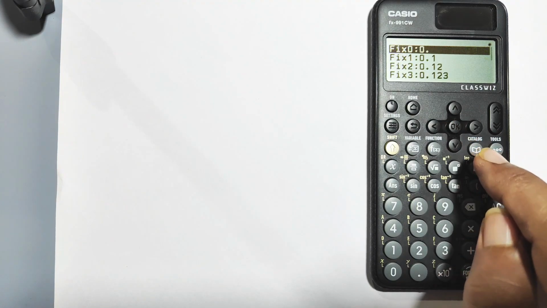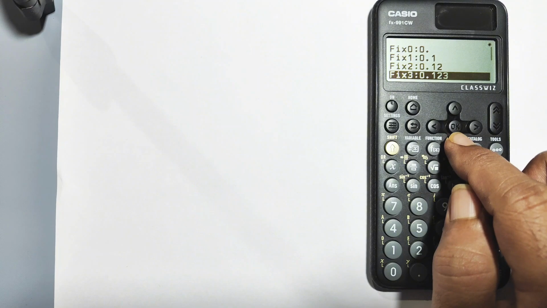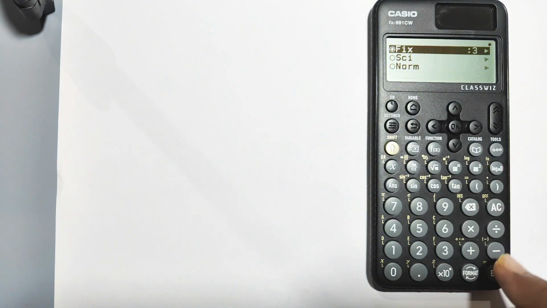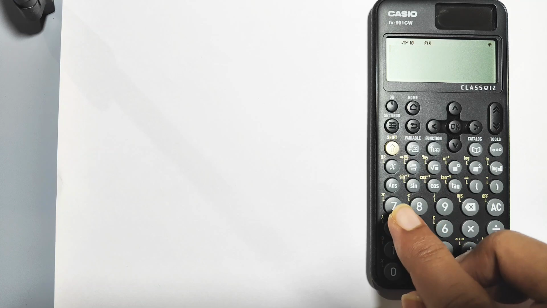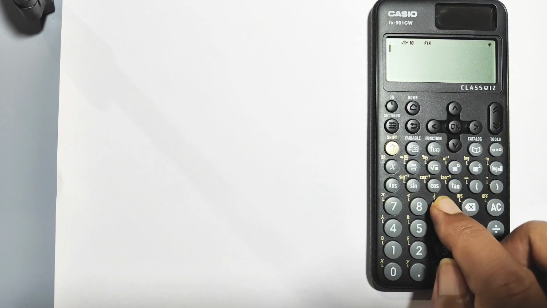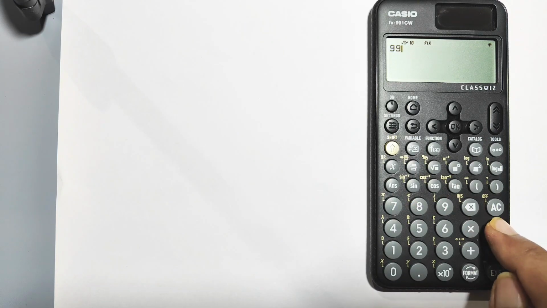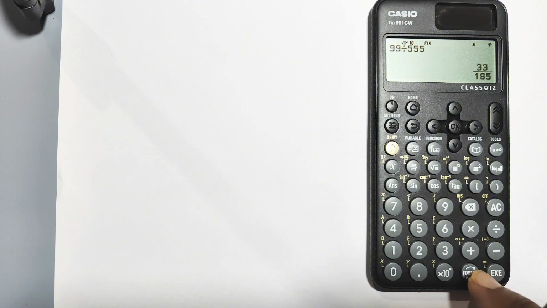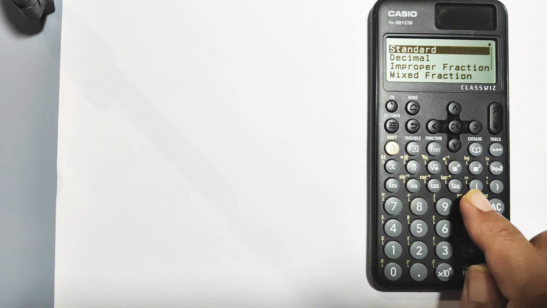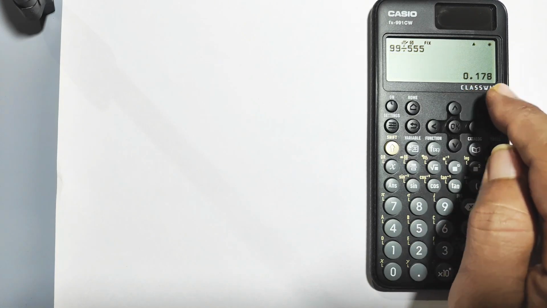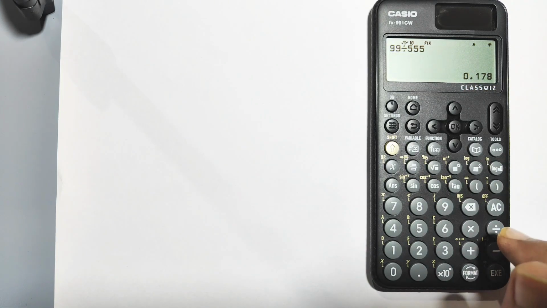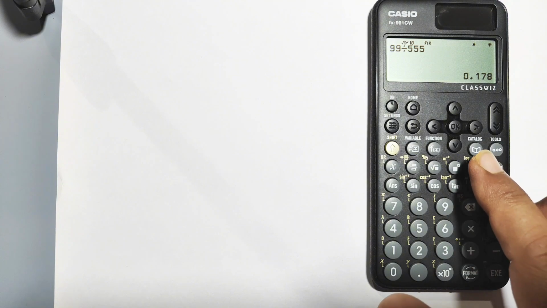Fixed mode, if you select 3 decimal places, right? So whenever you press something like 99 divided by 555, in format you convert into decimal, it shows 0.178, right? Because it is showing up to only 3 decimal places.